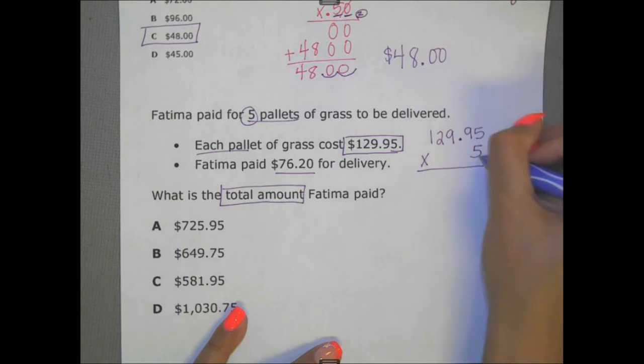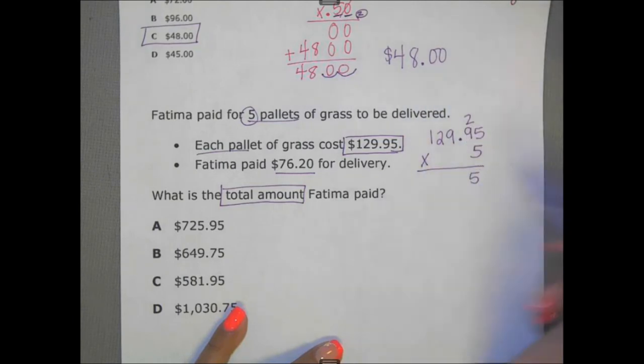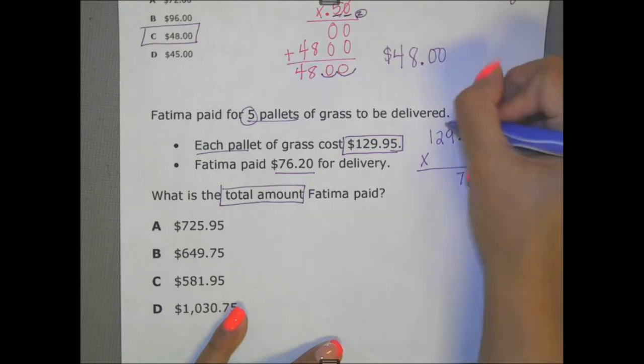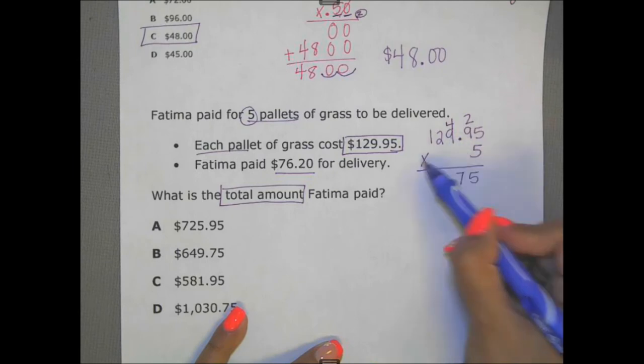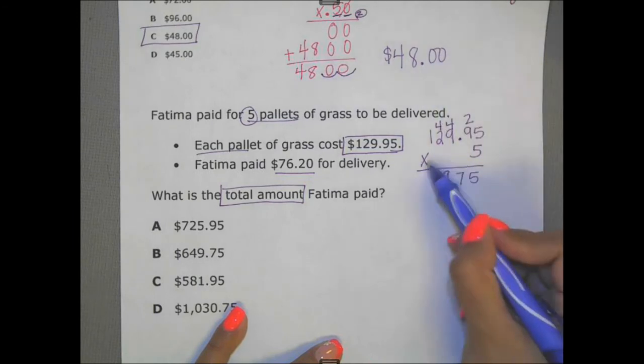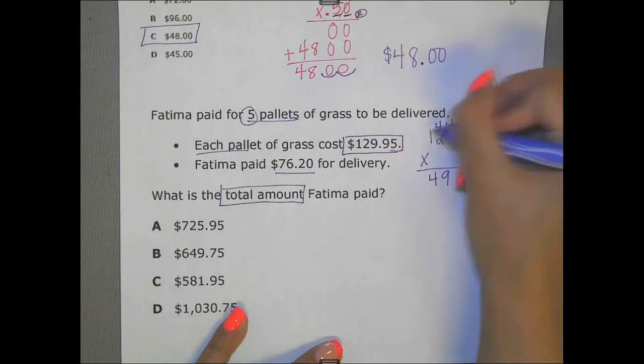5 times 5 is 25. 9 times 5 is 45, plus 2 is 47. 9 times 5 is 45, plus 4 is 49. 2 times 5 is 10, plus 4 is 14.